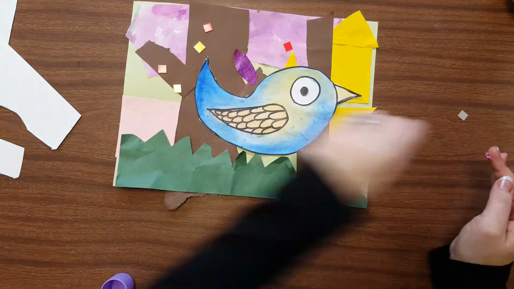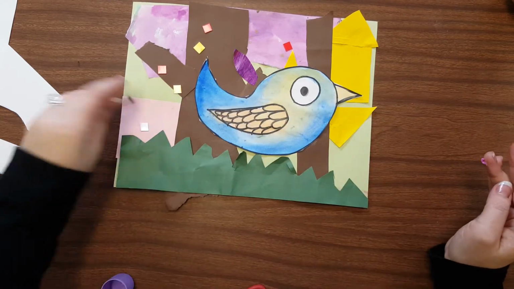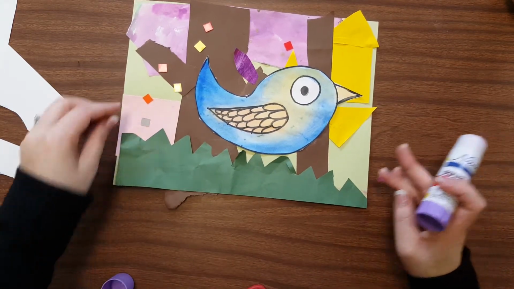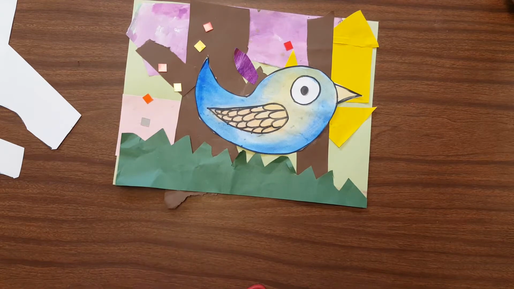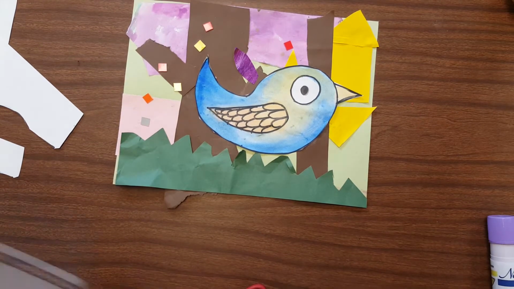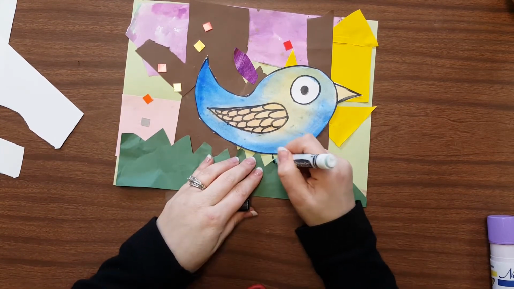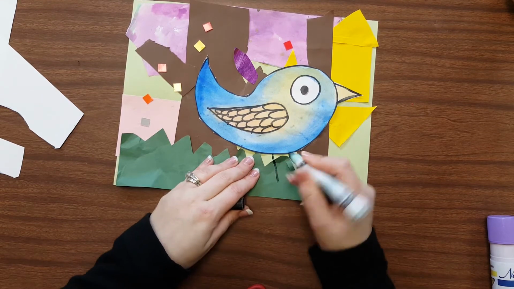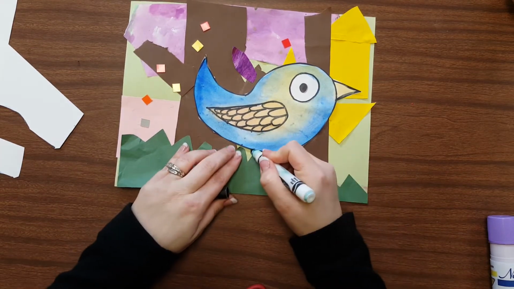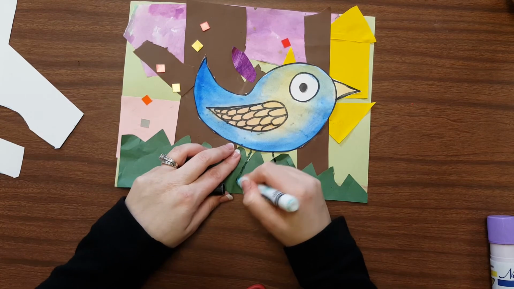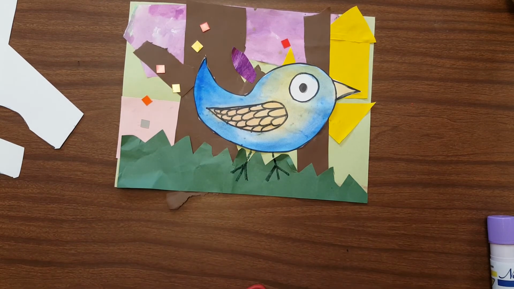And when you are finished, make sure your name is on the back, and you can turn it in. I'm going to draw my bird's feet back on really quick before I do that though. There we go.